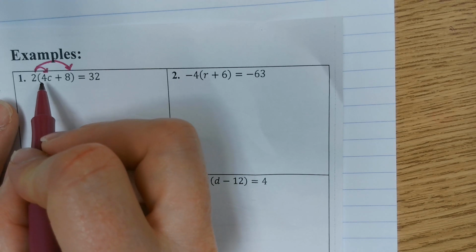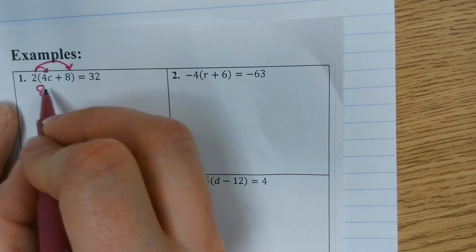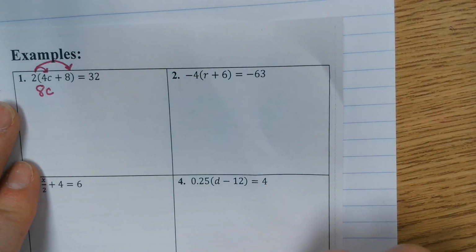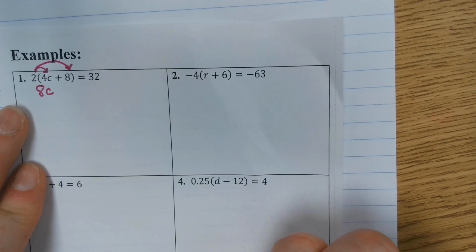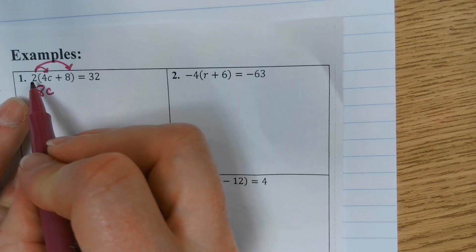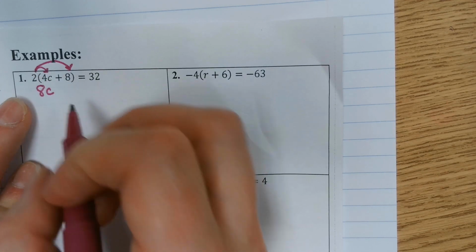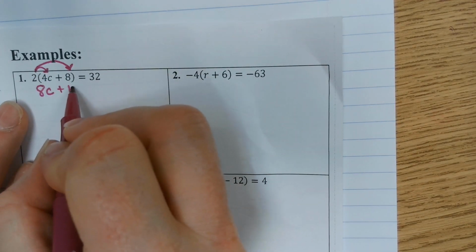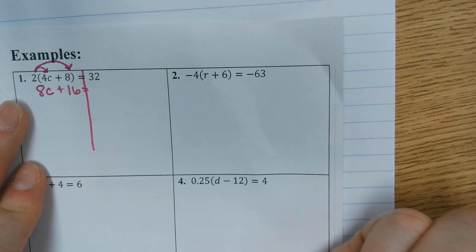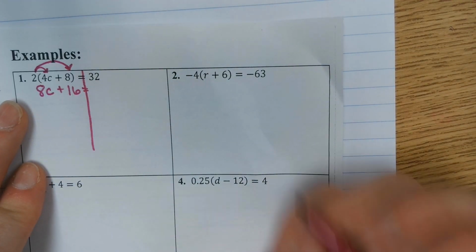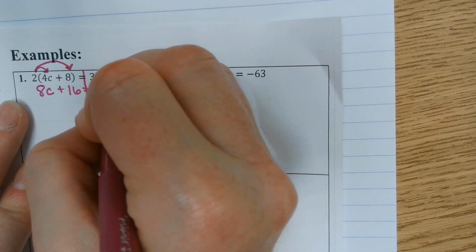2 times 4. 8c. And if you don't like C's or R's or anything like that, D's, you can always change it to an X. It's fine. As long as you change it back at the end. 2 times 8. 16 equals. Oh, I forgot to put my equal sign. I line down my equal sign. Carry down the 32.